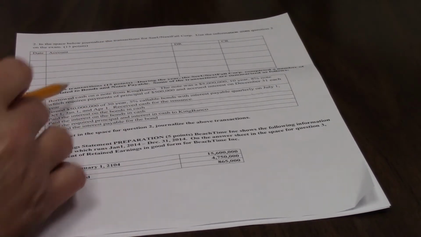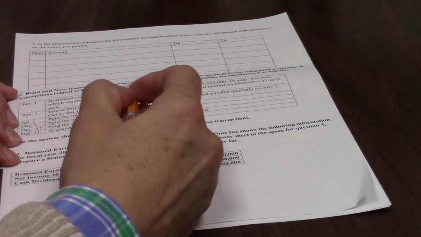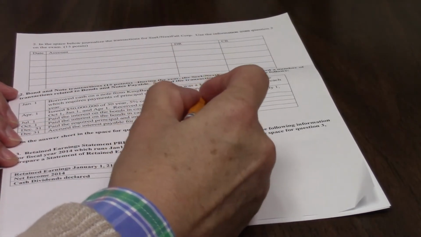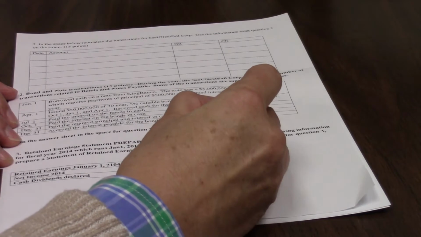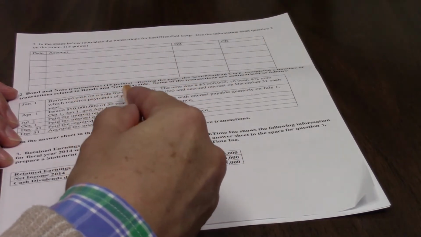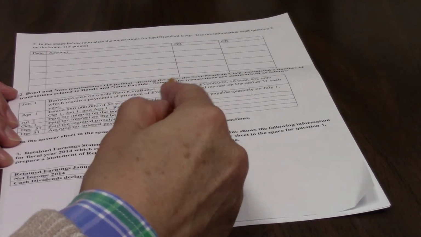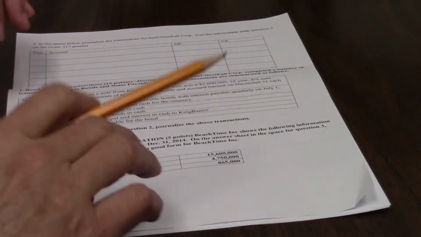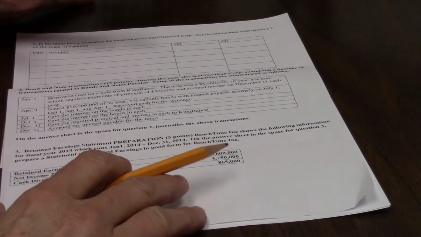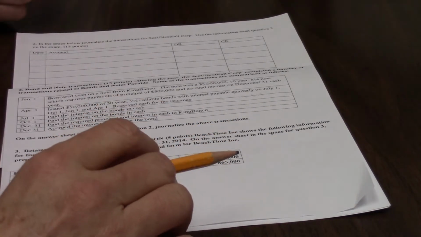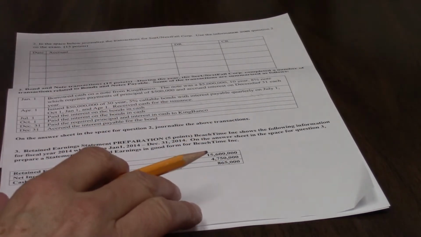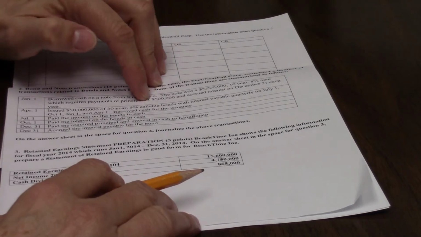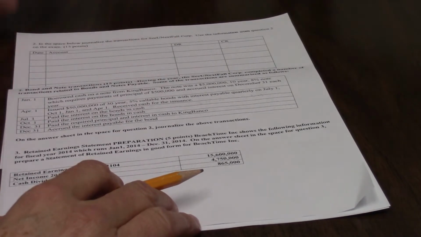On January 1st, borrowed cash on a note from King Banco. The note was $5 million, 10 years, 8%. Payments of principal of $500,000 and accrued interest each year. So this problem is maybe a little different from some of the homework problems, but it's telling you every single year you're going to come up with $500,000 cash and whatever interest has accrued.